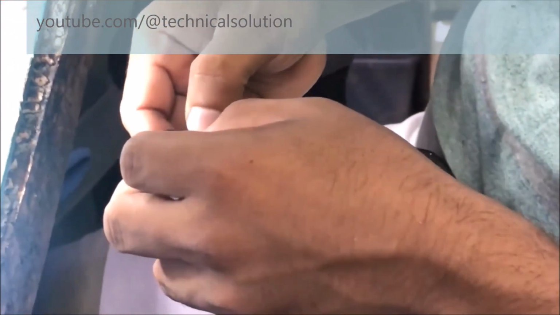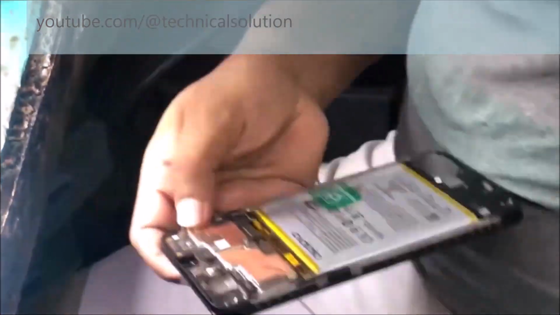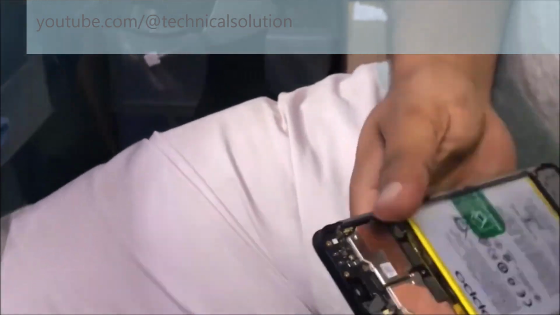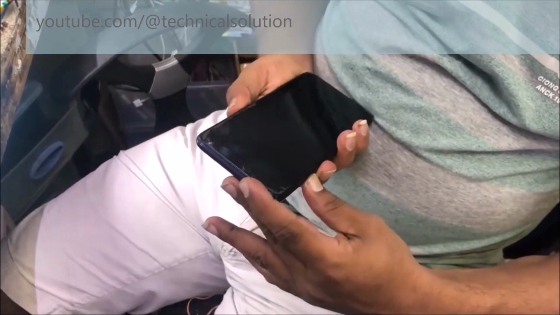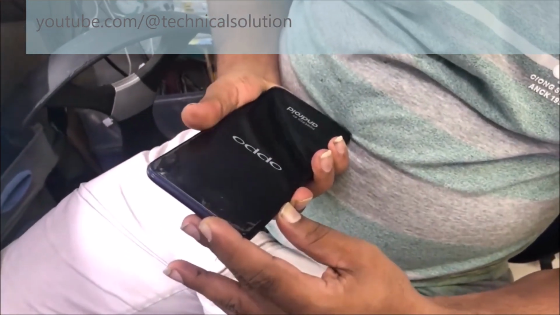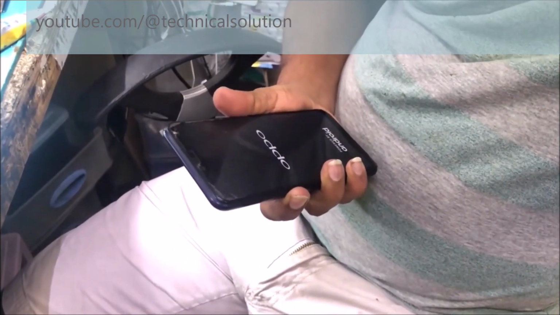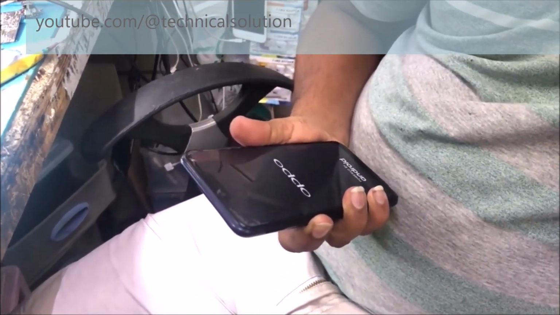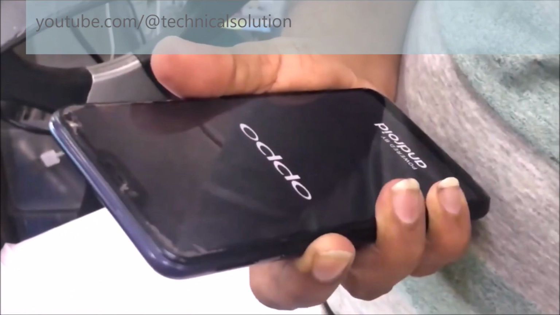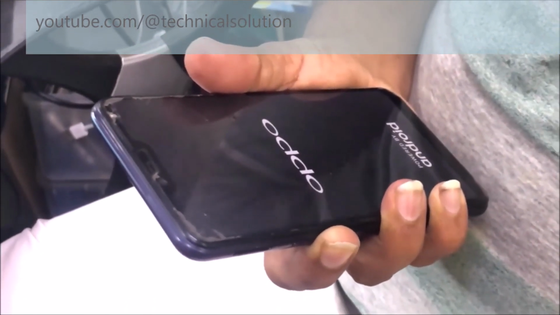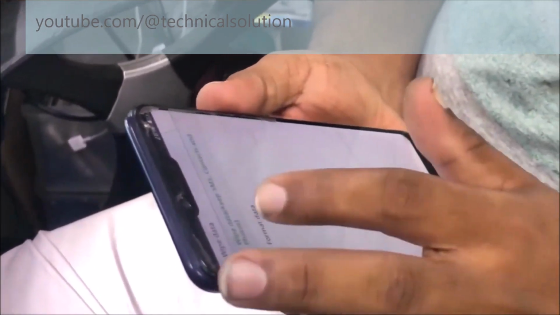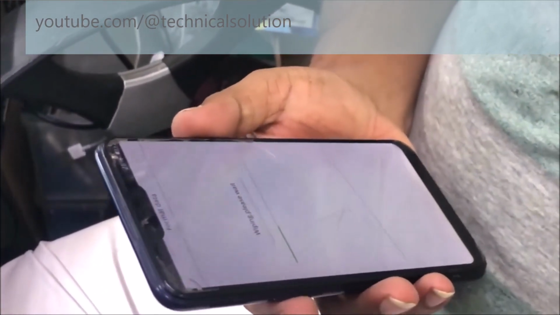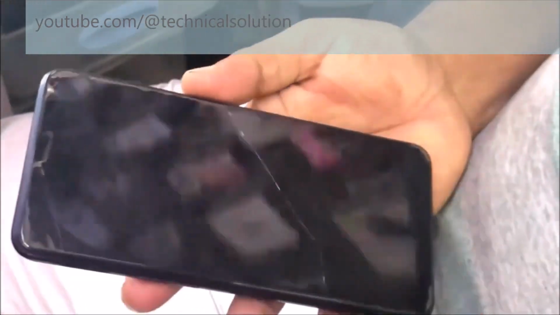You can insert and attach the motherboard to the battery and other connectors. You can insert the back cover, and you can hard reset your software also, because sometimes this may be occurring due to a software error. I hope to reset it just like this by long pressing such buttons. You can see it is working. It is flashing.